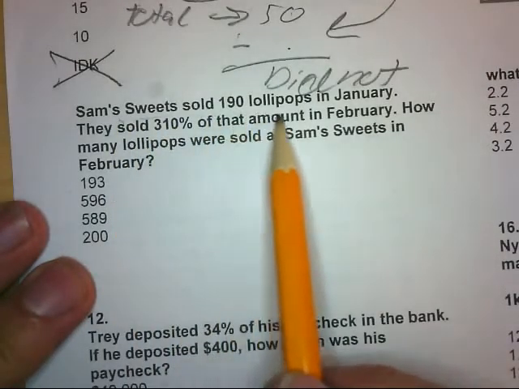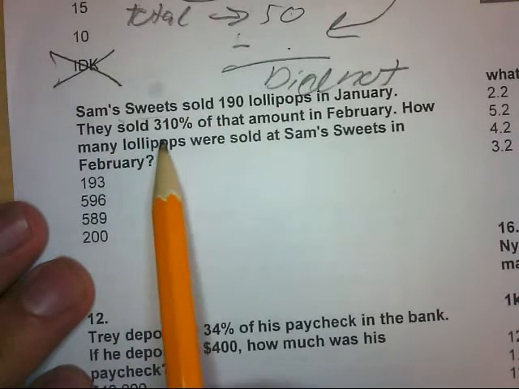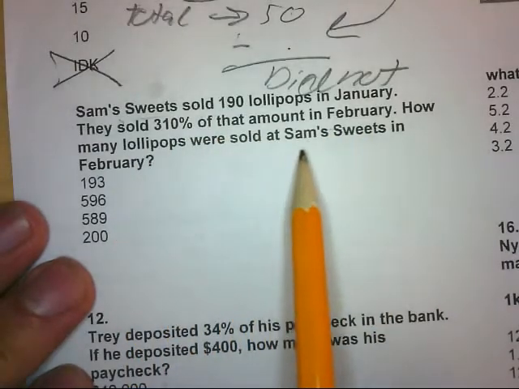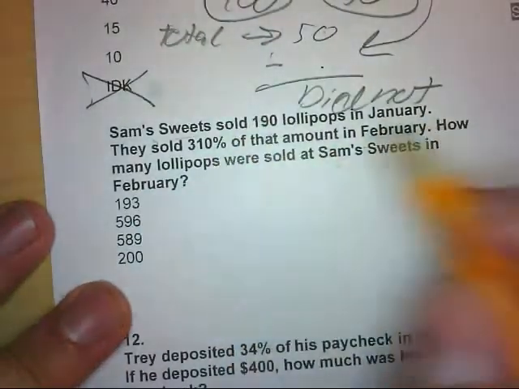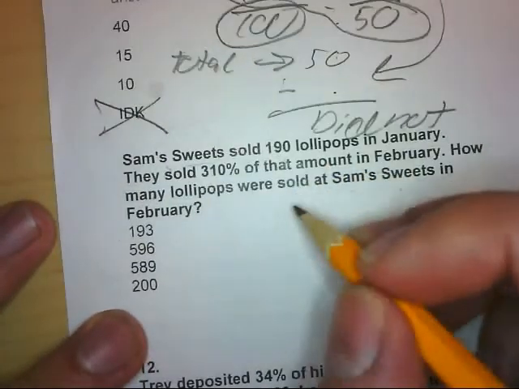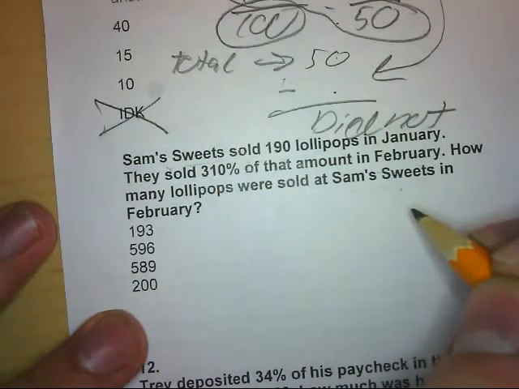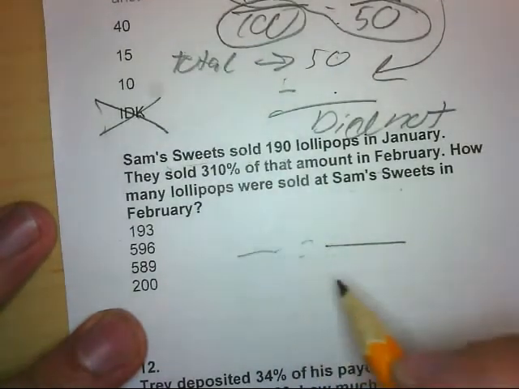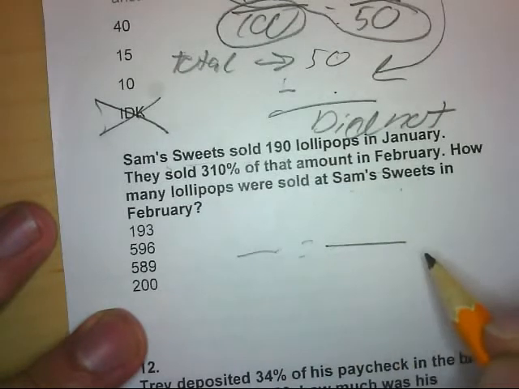All right. Sam's Sweets sold 190 lollipops in January. They sold 310% of that amount in February. How many lollipops were sold at Sam's Sweets in February? All right, so Sam's Sweets sold 190 in January, and they sold 310% of that in February.